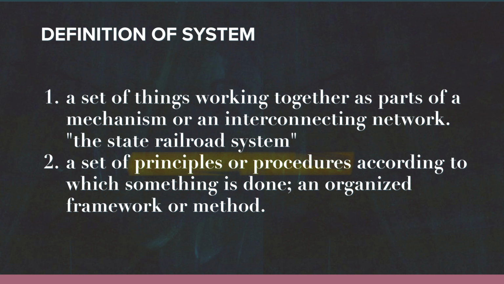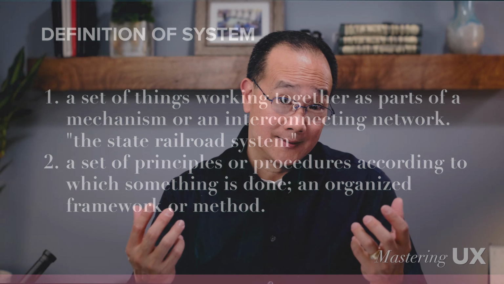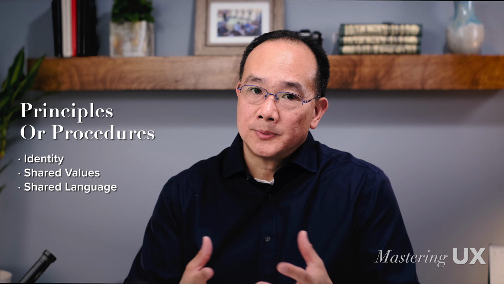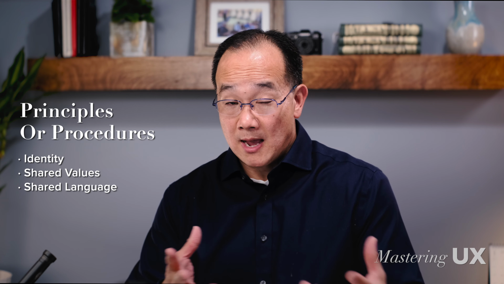The next phrase that I want to go through is principles or procedures according to which something is done. So principles can involve the shared language, this common identity. It involves values. And principles are very necessary to be a guide when there is conflict, when there's healthy debate on whether this should look more beautiful and simple or whether this form field should be more robust. There can be principles in place that can help guide the direction and even the future features that your design system is going to have.